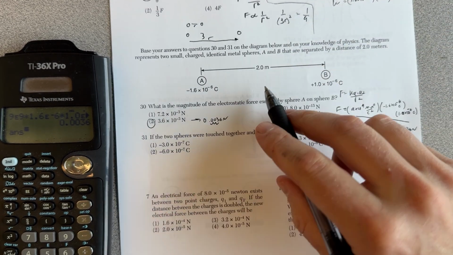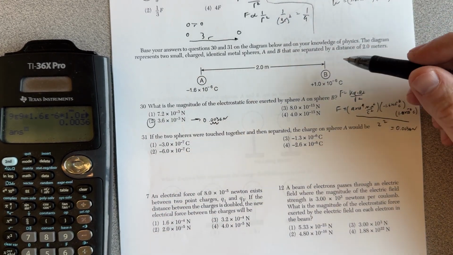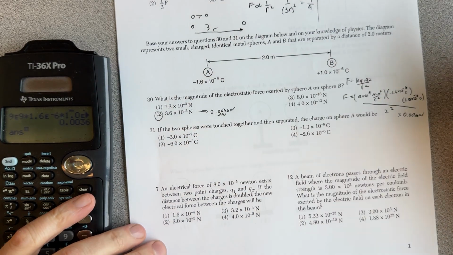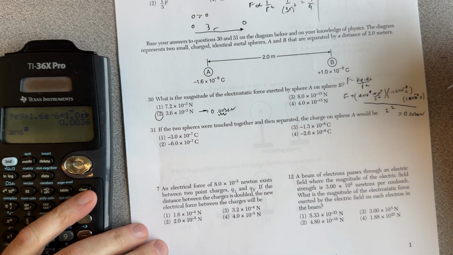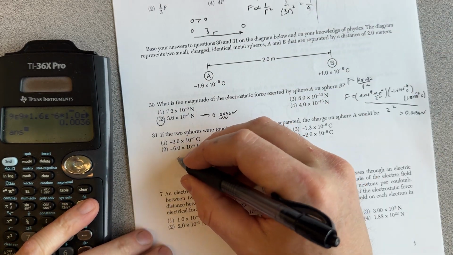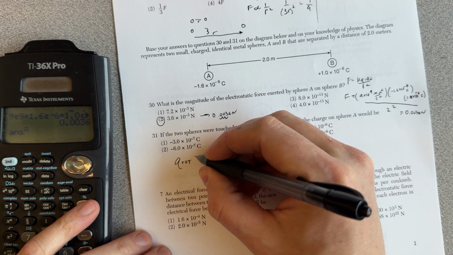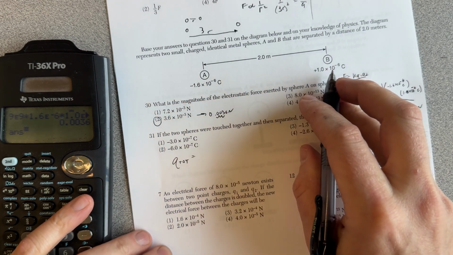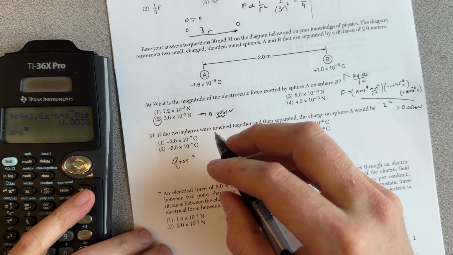Two spheres, if these are now touched together and separated, what will the charge on sphere A be? Okay, so you've got to find the Q total here. It's negative 1.6 and positive 1, so just add those two numbers together.